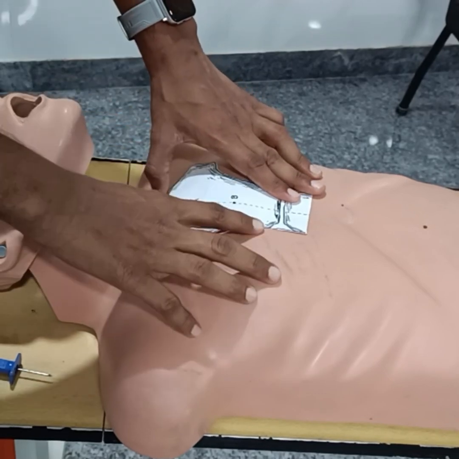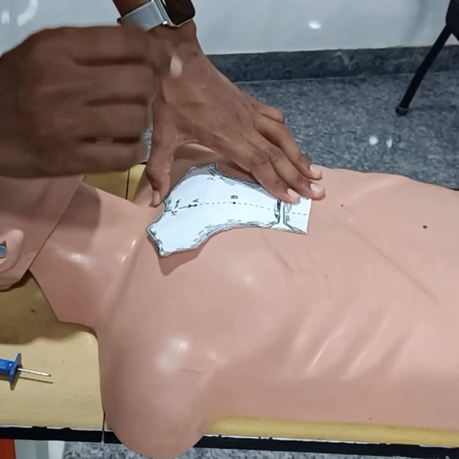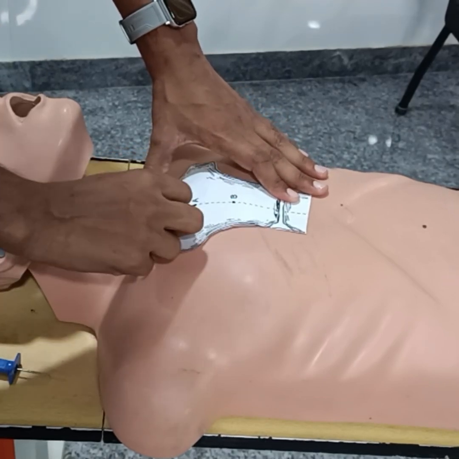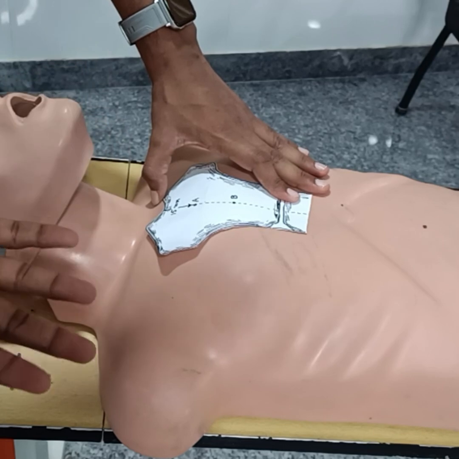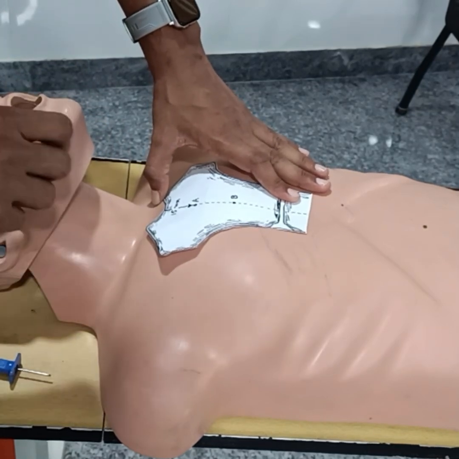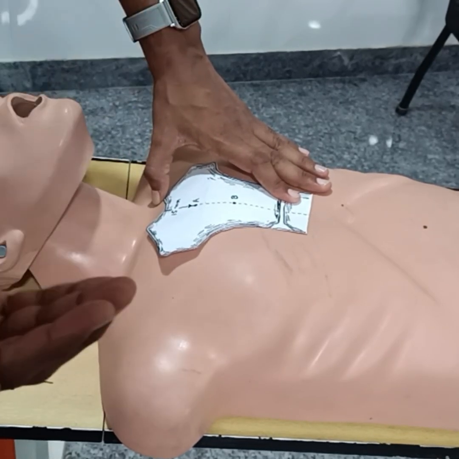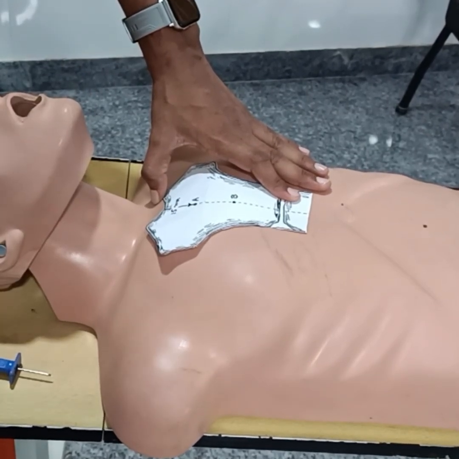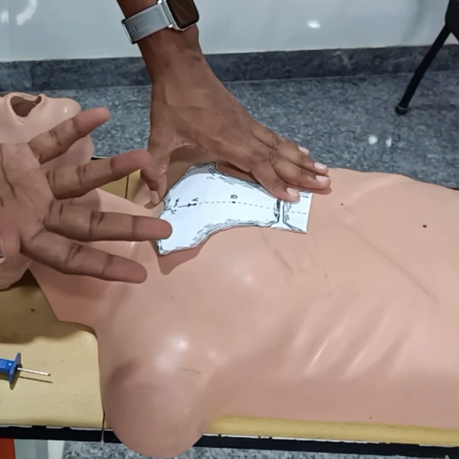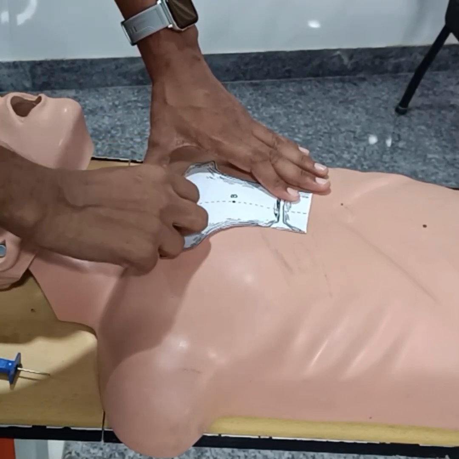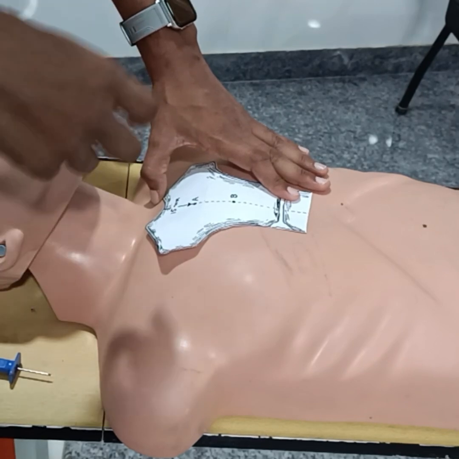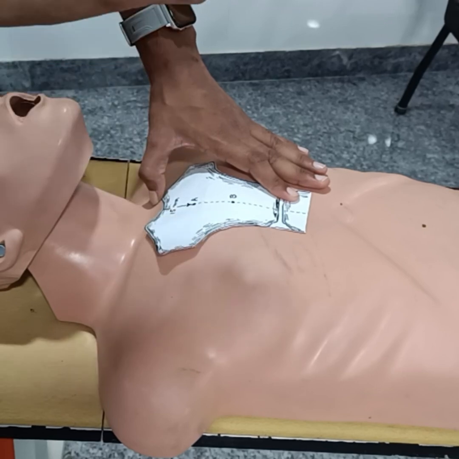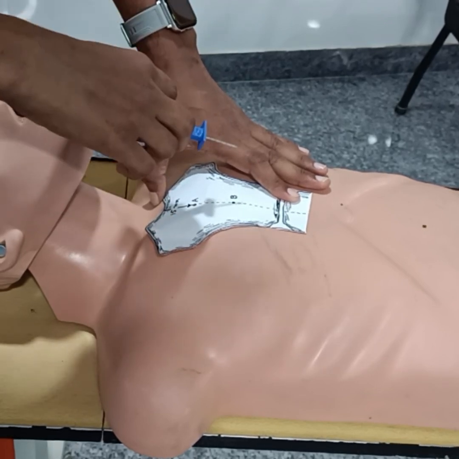First you have to locate the area and mark the area. Then with your gauze and antiseptic solution, clean the area from center to periphery. In some institutions they follow painting and draping. Based on your local protocol, if draping is needed, you have to do it. Or if it is an emergency in a pre-hospital site, you can use chlorhexidine from center to periphery, allow it to dry, and then push your needle.